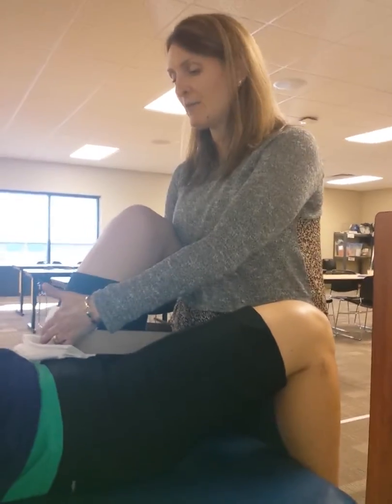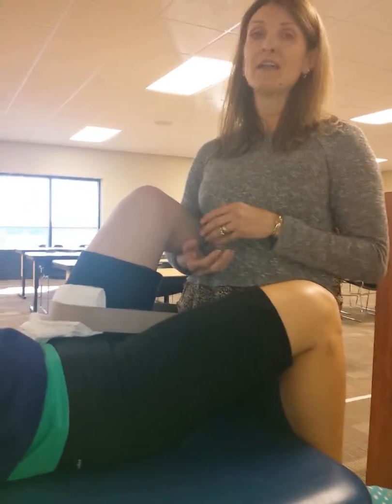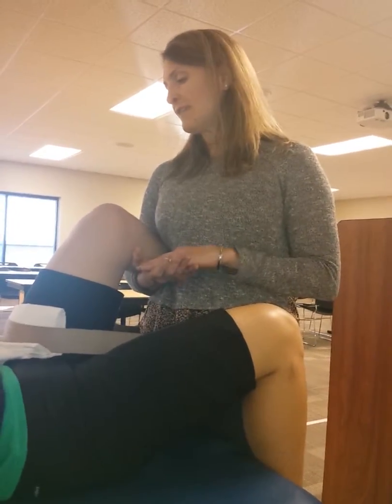I'm going to be demonstrating a hip mobilization. It is actually a caudal glide hip mobilization that assists with patients who have hip pain. One of the benefits of this is that it also assists patients that have osteoarthritis of the knee.